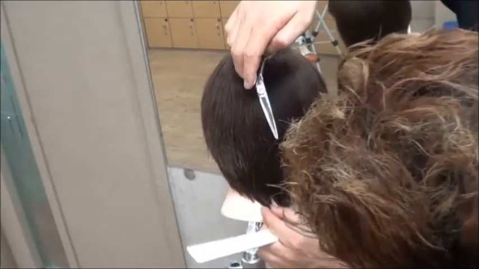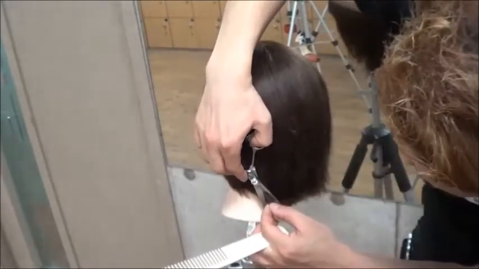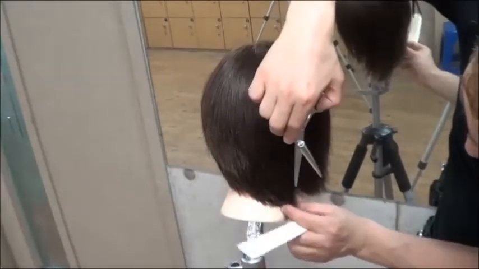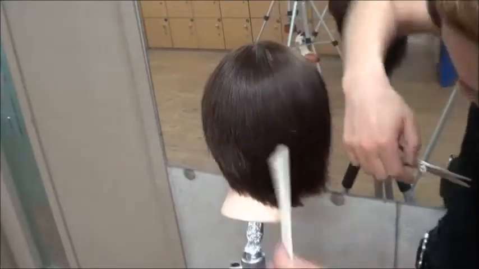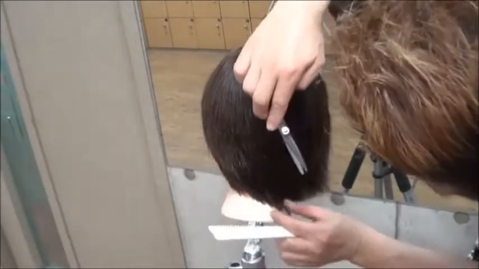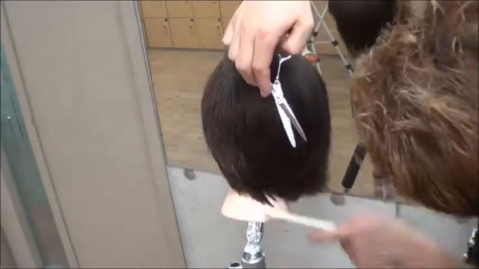The hair ends, slicing, over slicing. Please refer to over slicing in my other technical tutorials, to make a light swing.